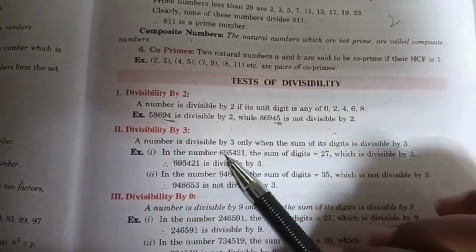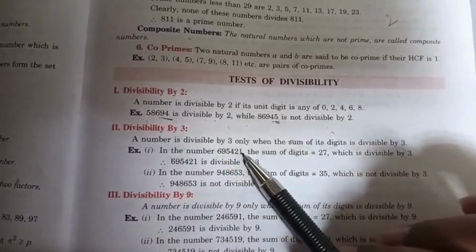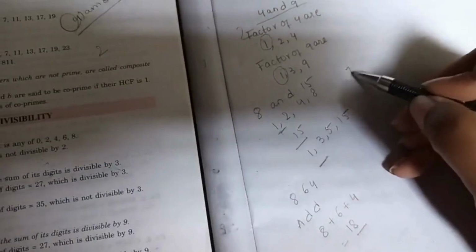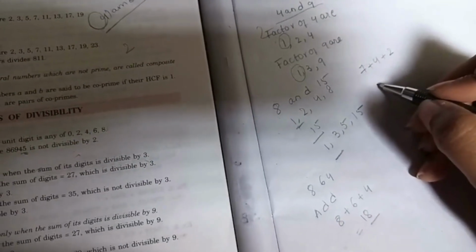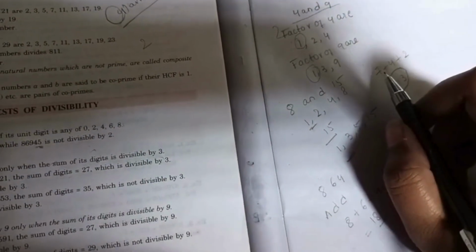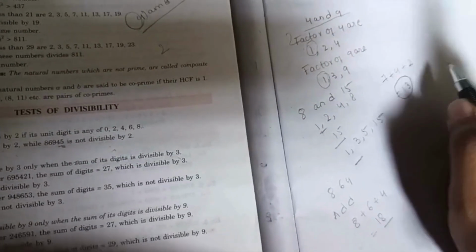In the number 695421, the sum of digits is 27, which is divisible by 3. Let's take another number, you check. Okay, first 7 plus 4 plus 2 is 13. 13 is not divisible by 3. Therefore, 742 is not divisible by 3.